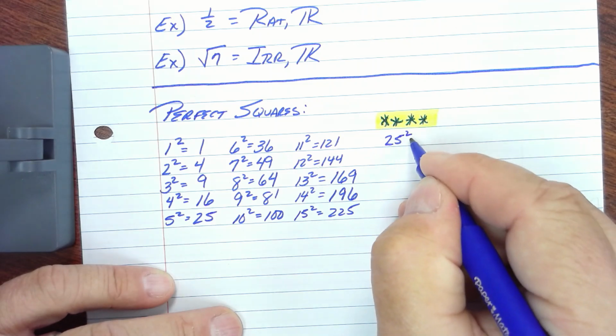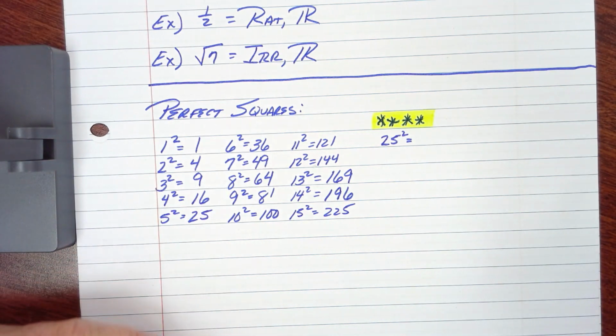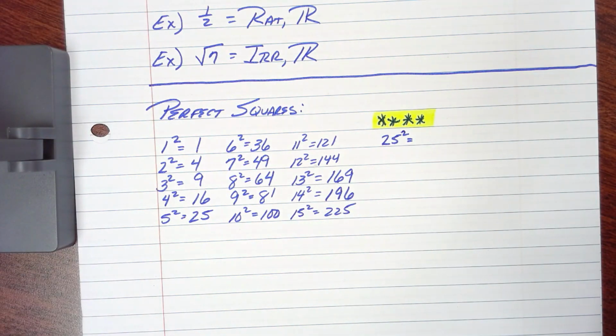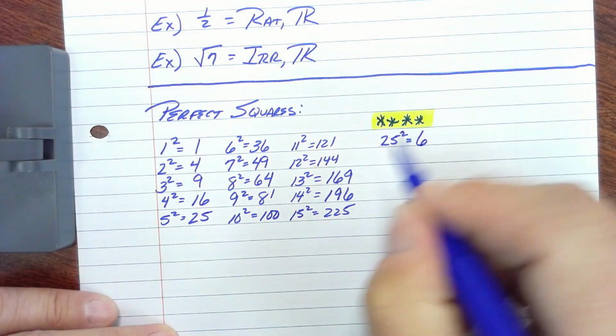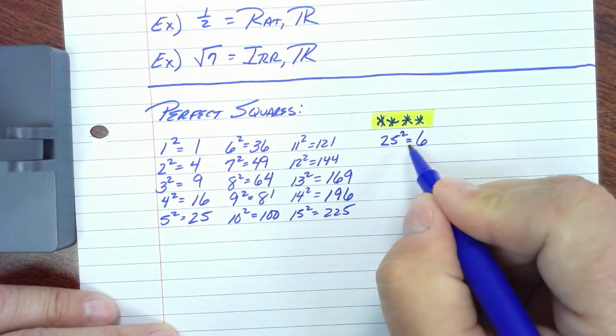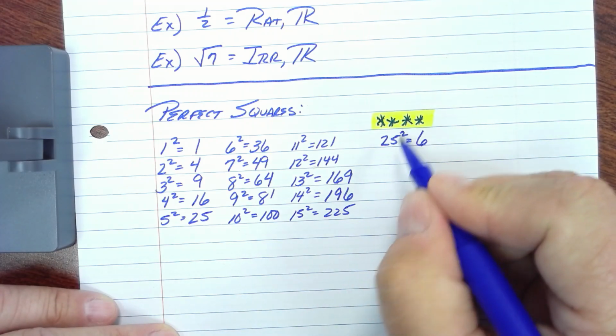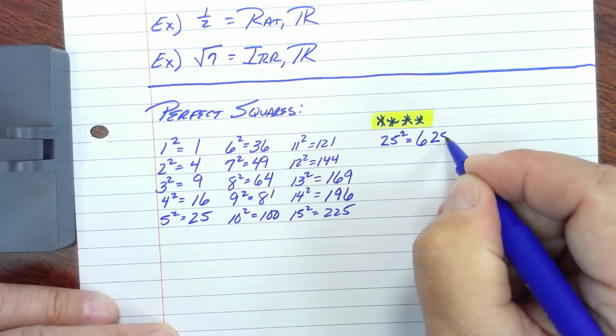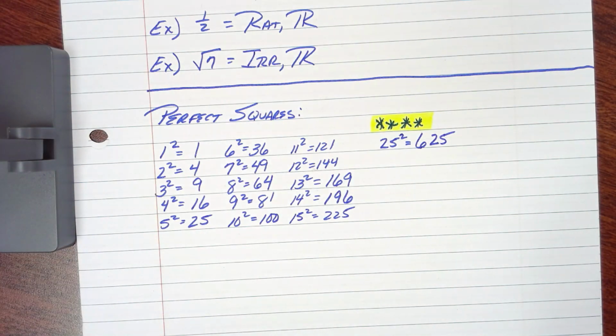$25 squared. Well, that's 25 times 25, or 25 quarters. If I had 25 quarters, how much money do I have? Well, 4 quarters makes $1. So 4 into 25, that'll go in there 6 times. That gives me $6. And I will have used 24 of the quarters, 24 of the 25. So I have $6 for the 24 quarters and an extra 25 cents. So 25 squared is $6.25.